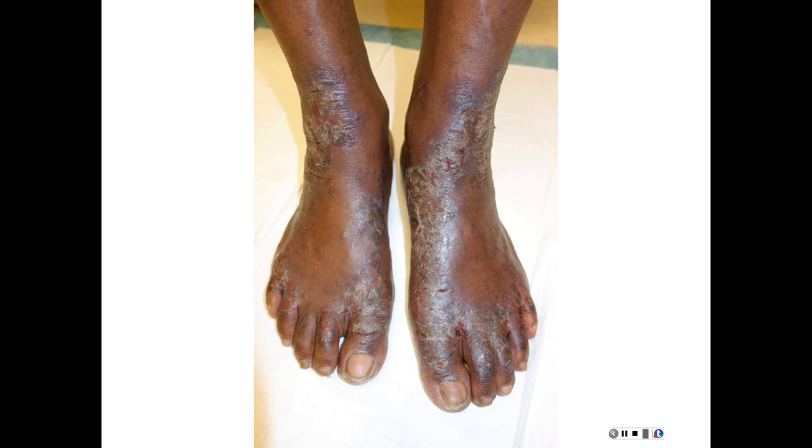So, crusted, eroded lesions on the bilateral feet. Bilateral feet, volar or dorsal? Dorsal feet. So you think contact dermatitis to a rubber allergen? I guess you would think it would involve more of the entire volar surface than the dorsal. So volar would more likely be mercaptobenzothiazole.